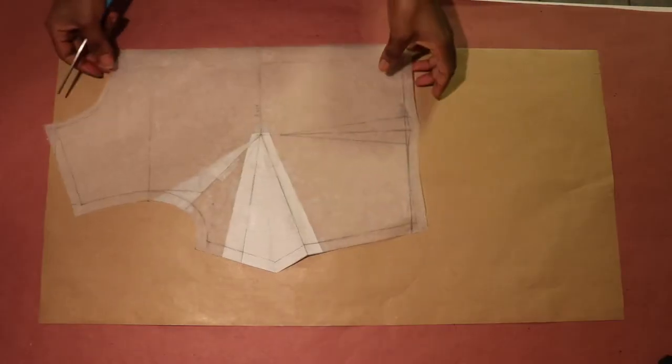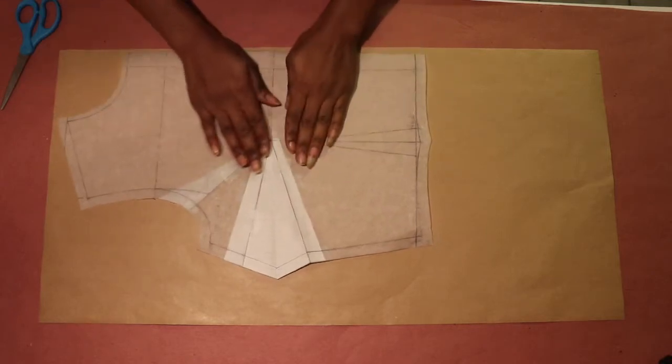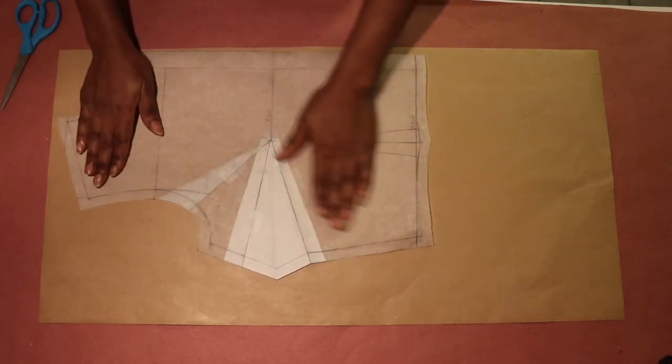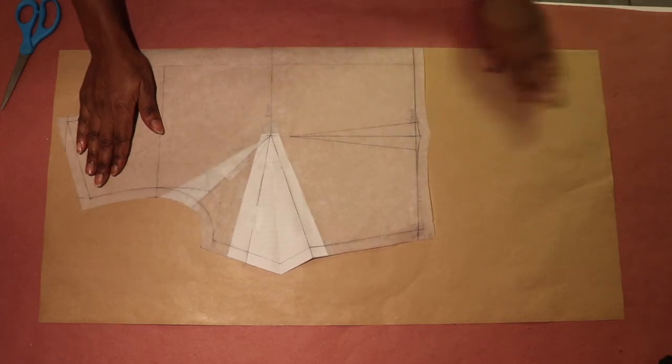Next, cut out a paper that is wide enough to cover the width of your basic bodice plus half an inch seam allowance and long enough to cover the length of your waist length basic bodice plus the extended hip length.